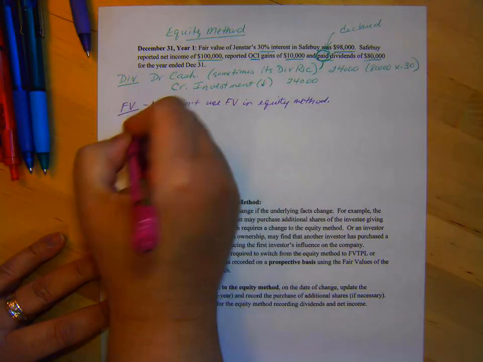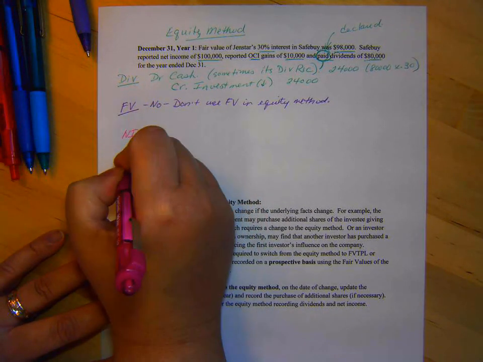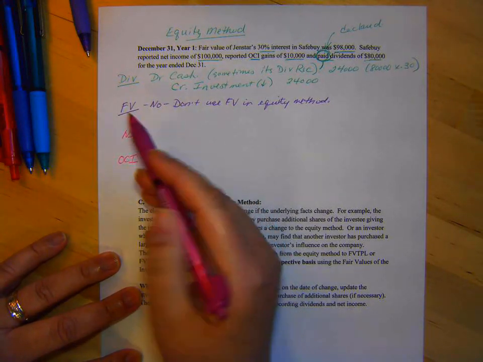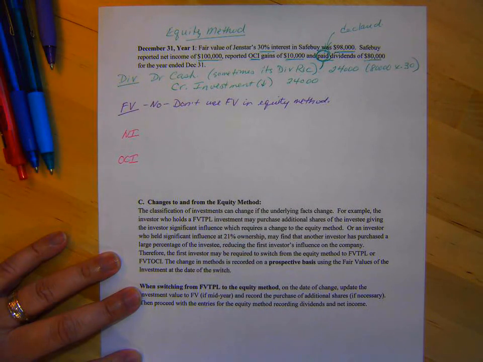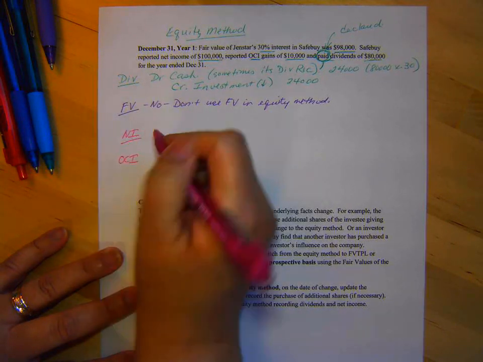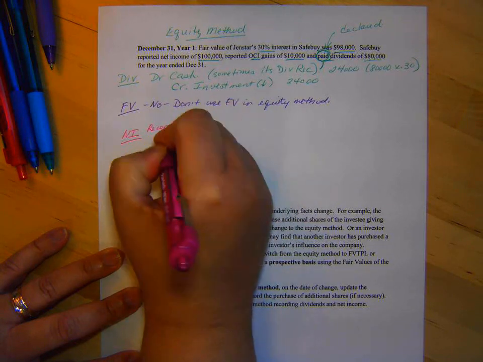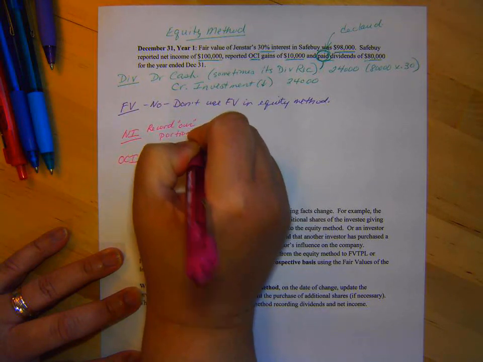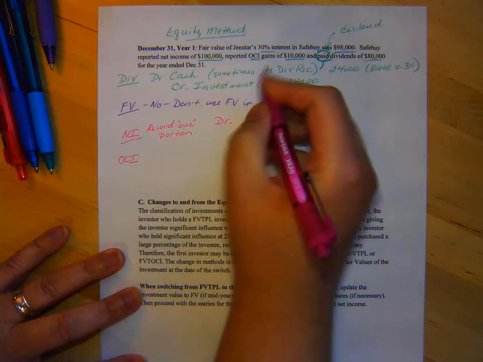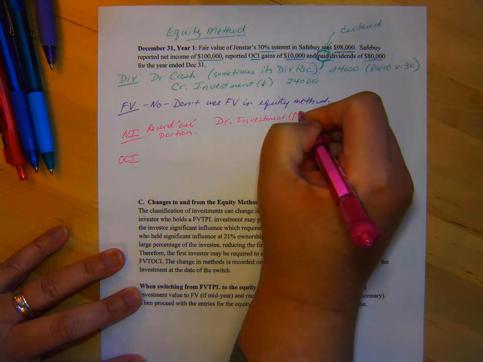And you record it separately because generally we try and keep the net income part and OCI part separate, just like in other chapters. So we need to record our portion, even though we haven't received it. So we said on the last page we're going to make the investment go up. Our portion, so 100,000 times 0.3 is 30,000.